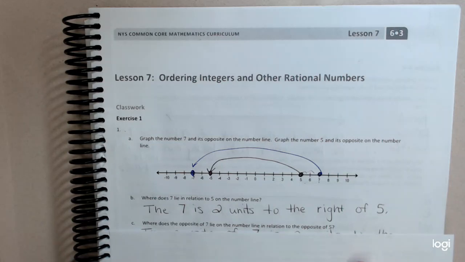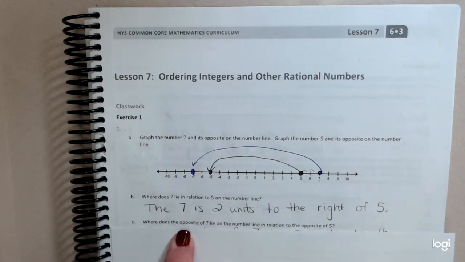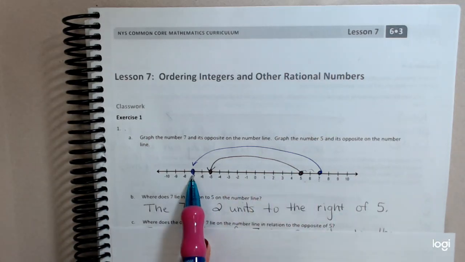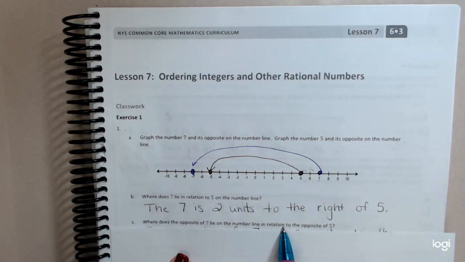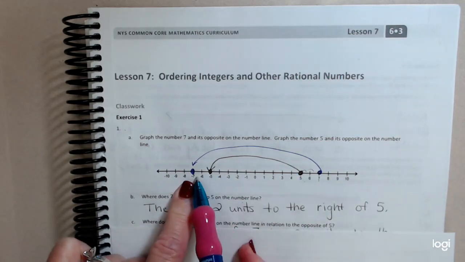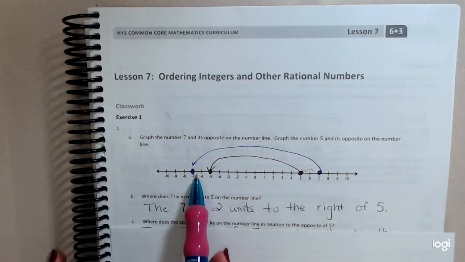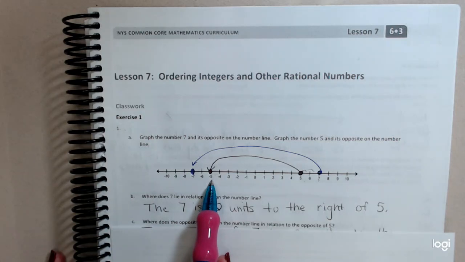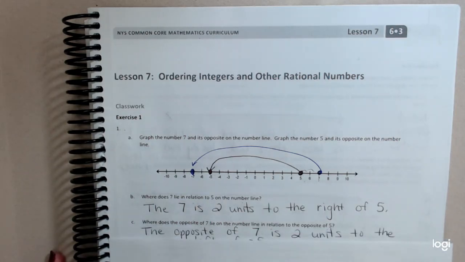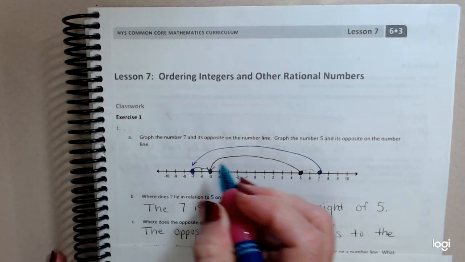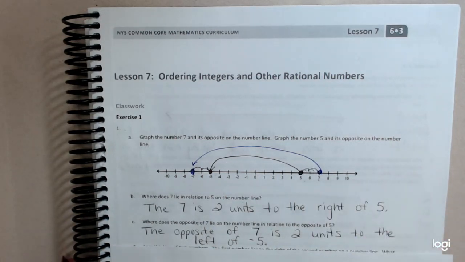Okay, let's move on down to problem C. Problem C says, where does the opposite of 7, here's the opposite of 7, lie on the number line in relation to the opposite of 5? Here's the opposite of 5. Let's see. Well, this time the 7 is 2 places to the left of negative 5. So I put the opposite of 7 is 2 units to the left of negative 5. So it's this direction and this direction, kind of like opposite directions.